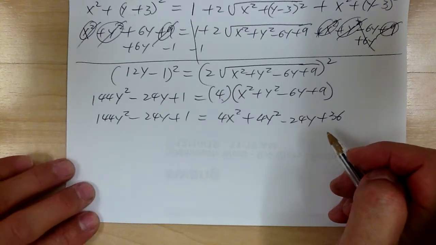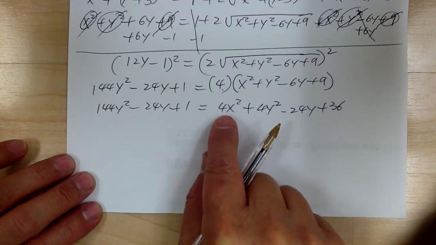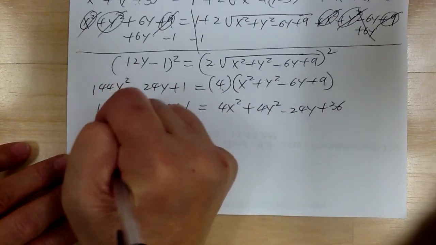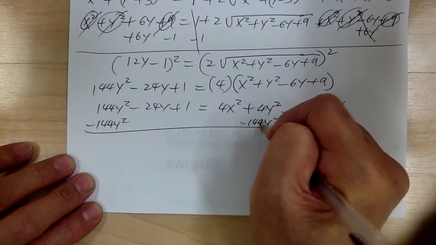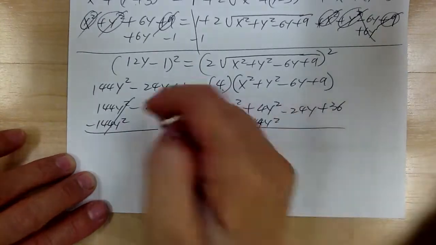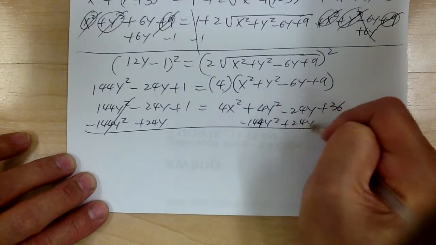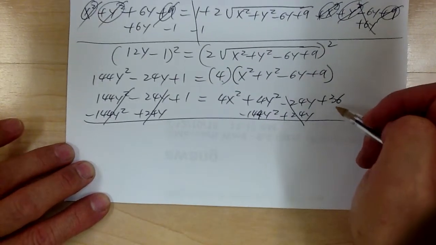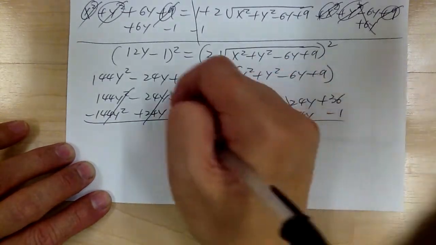Okay, because the coefficient is higher over here, I'm going to move to this side. So minus 144y squared, minus 144y squared. So this will cancel out. Plus 24y, this one plus 24y, they cancel out. And I'm going to minus 1 on both sides, cancel out.